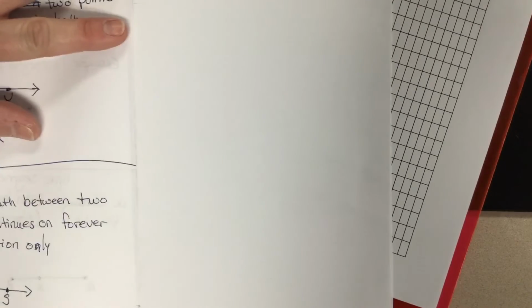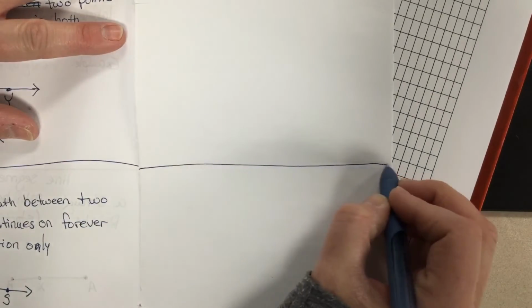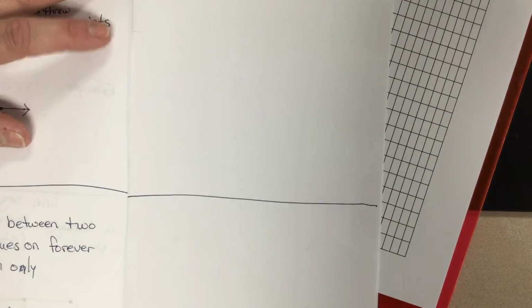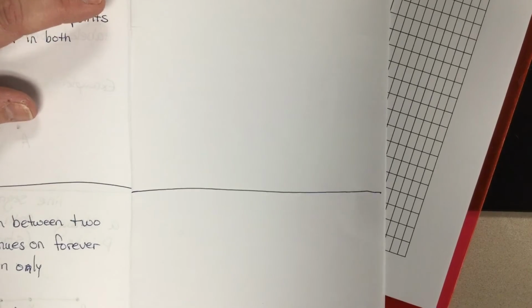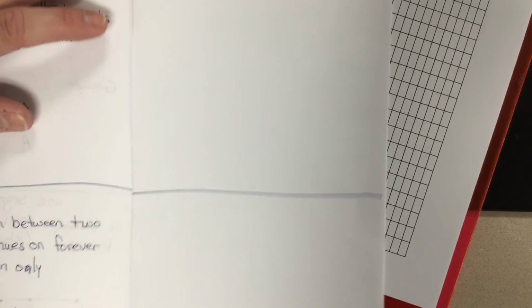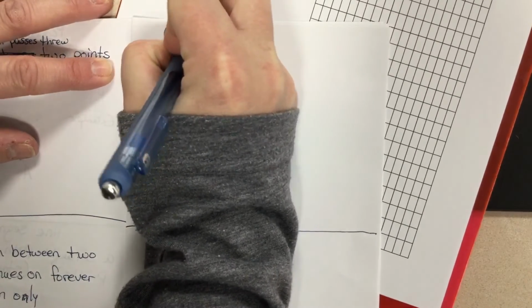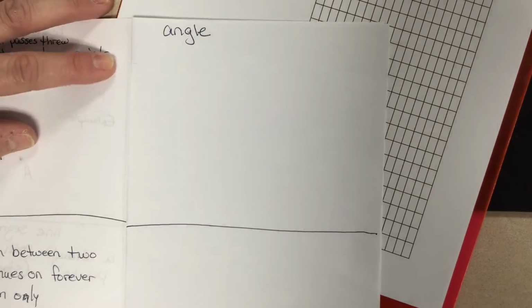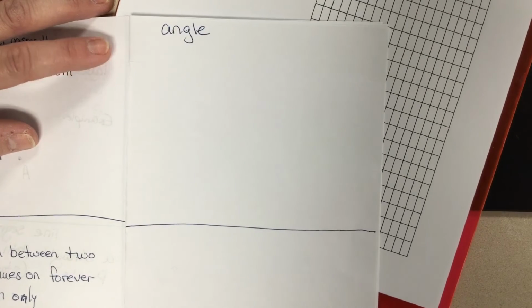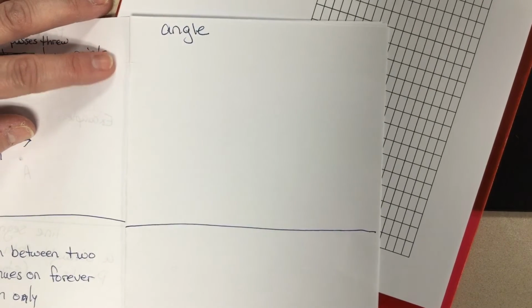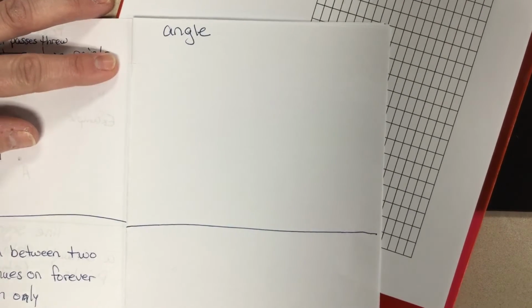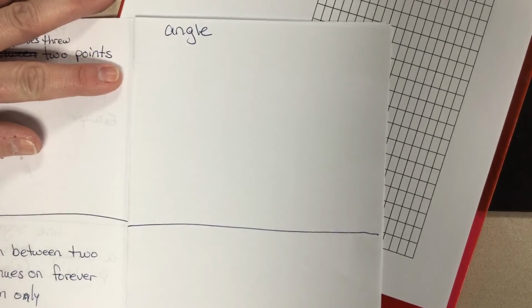All right, continuing on, we're going to talk about our angles. So we talked about certain types of lines, and now we're going to build on. So we're going to start putting them together. The first one is just a regular angle. What's the definition of an angle? An angle is when two rays meet at one point.